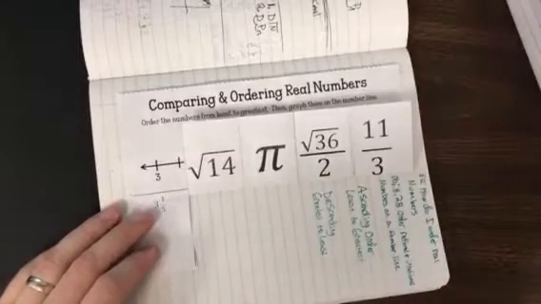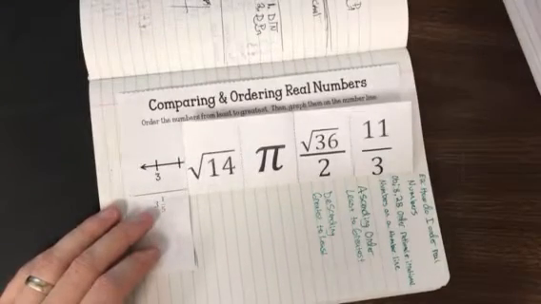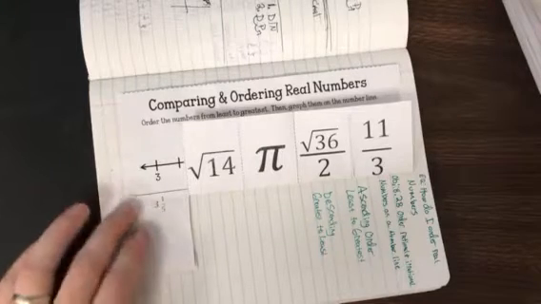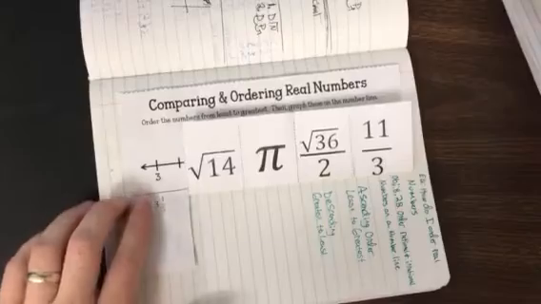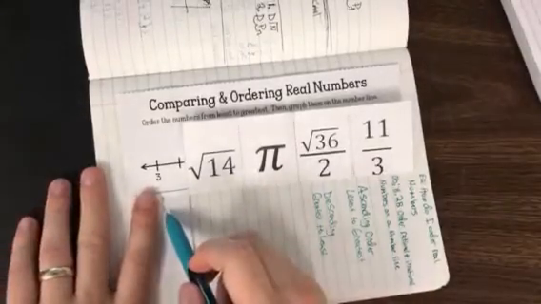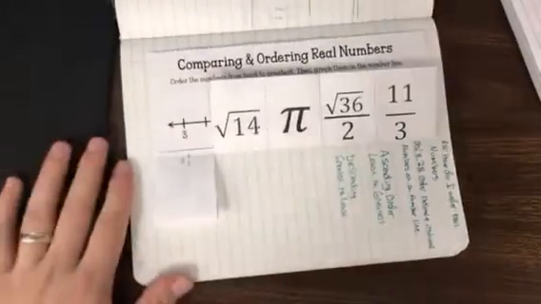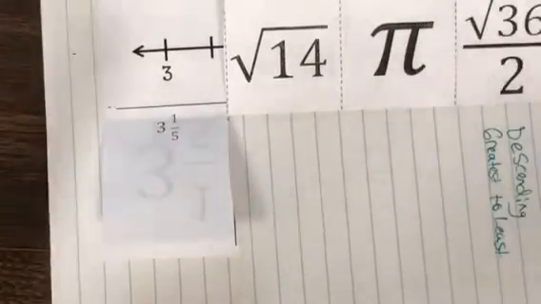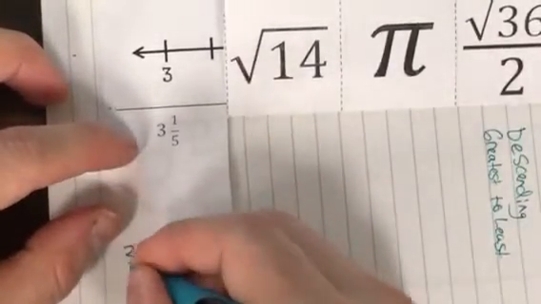So 3 1/5. We know the Texas method to get this into an improper fraction. What you could do is use the Texas method, or you could just simply turn 1/5 into a decimal and then add the 3 back on. So let's just do it that way real quick. The 3 is just going to go down here as our answer. Okay, we know it's going to be 3 point something.